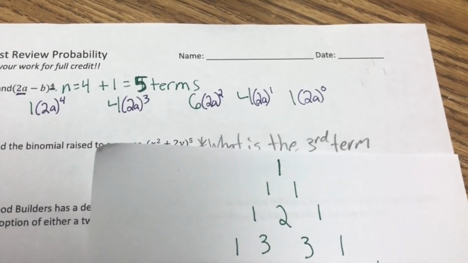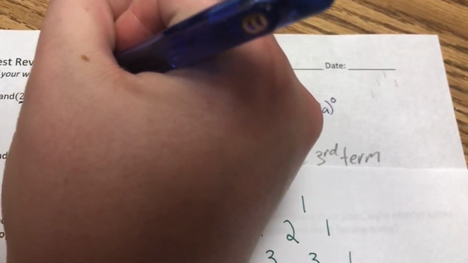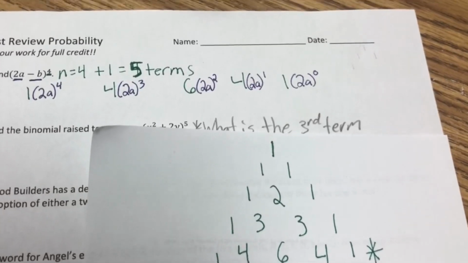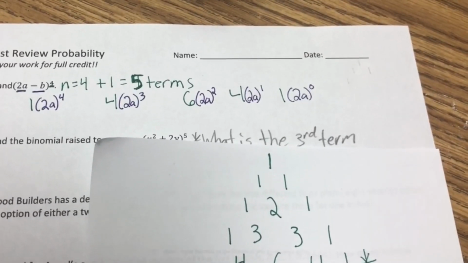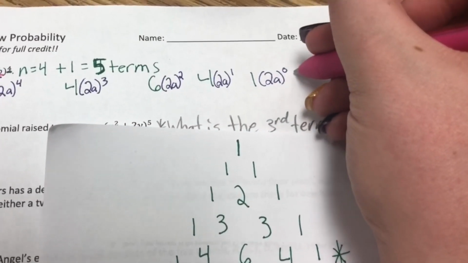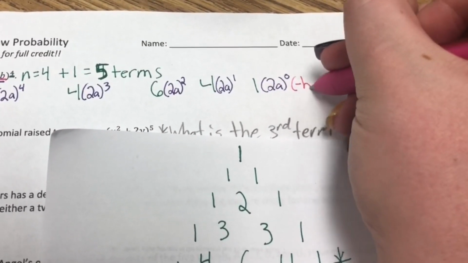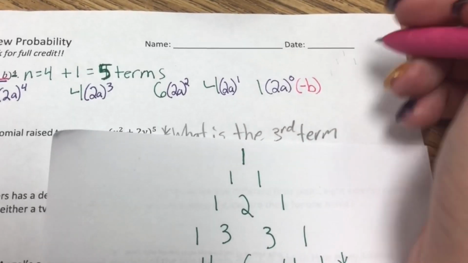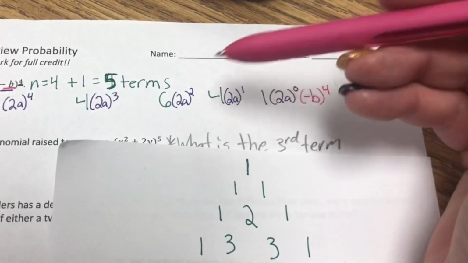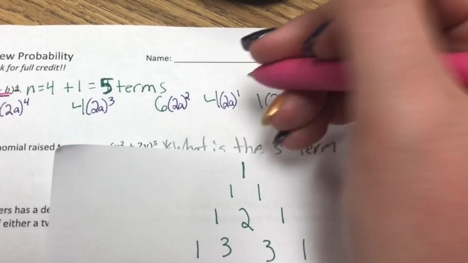Now, for the second part of your parentheses, you have negative b. So negative b, you're going to start at the last term, and you're going to raise it to the nth power, which was 4. Each time you move to the next term, you're going to subtract 1 from n.